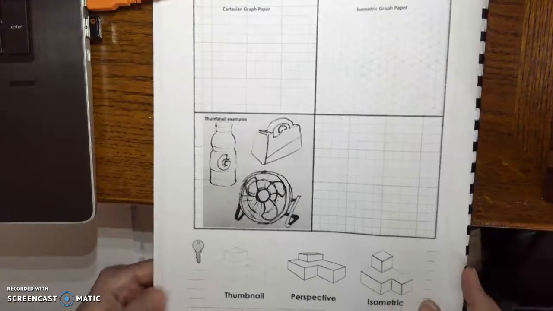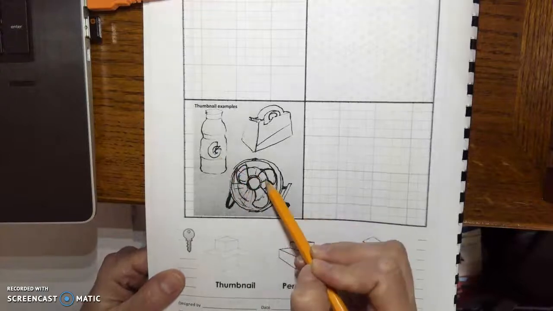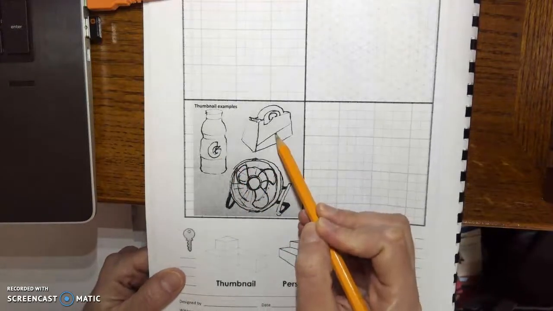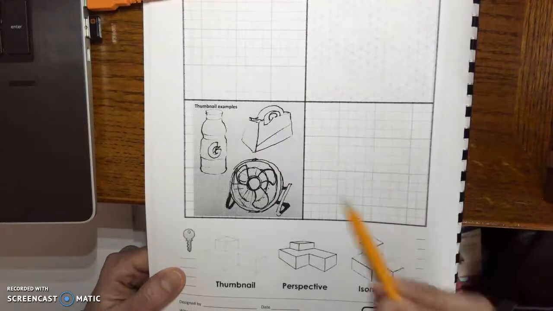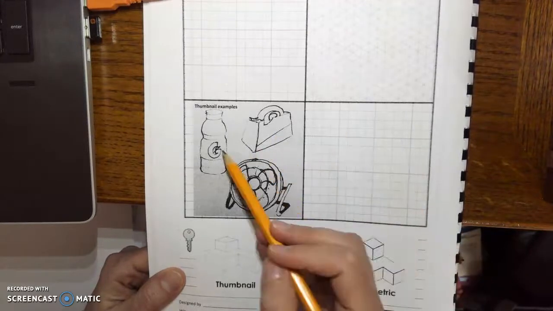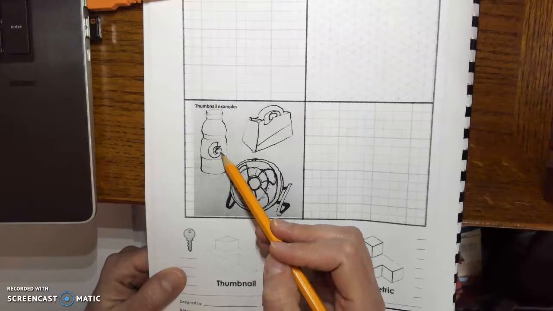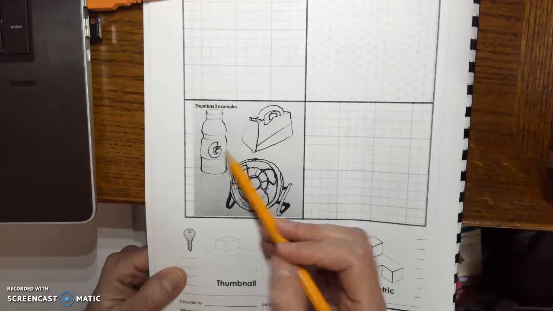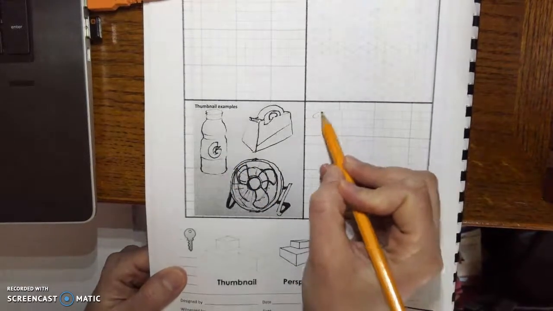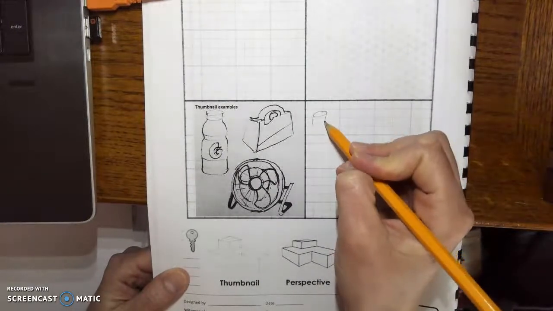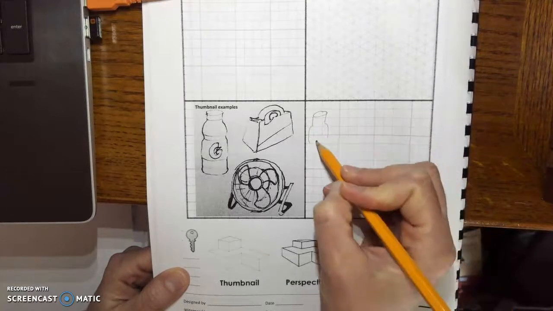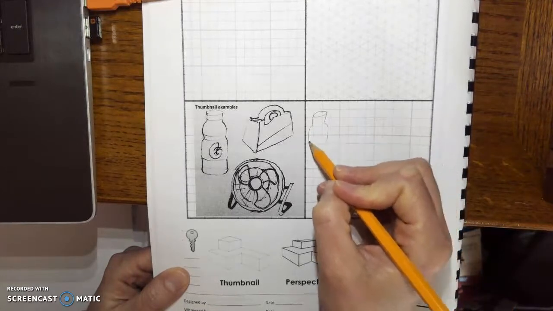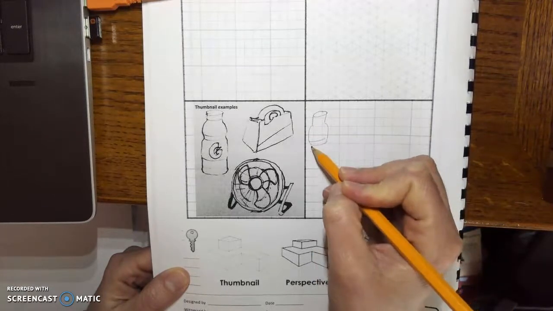So, as you can see, here are 3 examples of thumbnails. All I'm asking you to do is to replicate these right here in this area. Replicate them in size and in comparison. Very, very simple. This should not take you but a couple of minutes to do. You do not need to be an artist. I am not an artist.